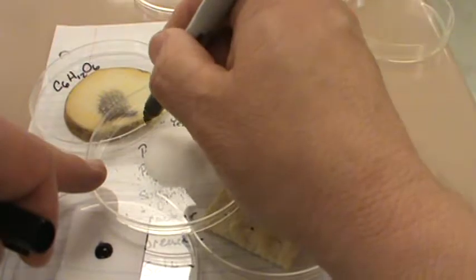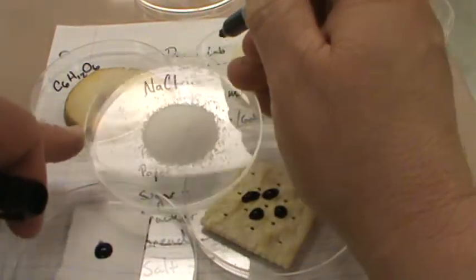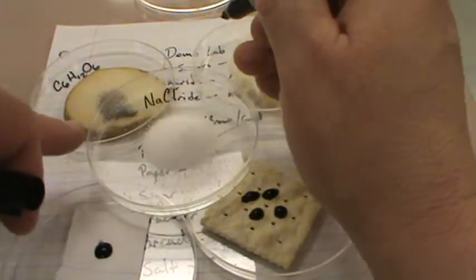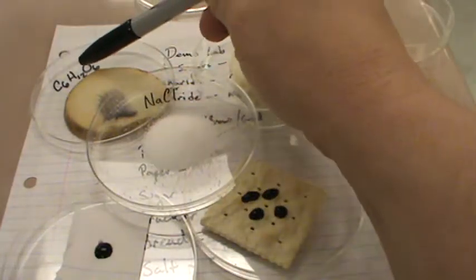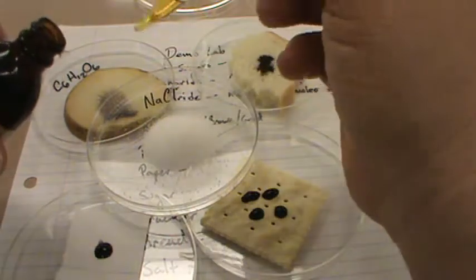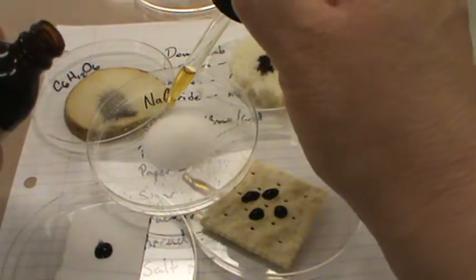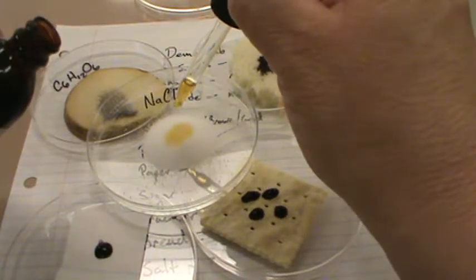But in salt, this is NaCl. NaCl is its own different molecule, sodium and chloride. This is carbon, hydrogen, and oxygen. So salt, of course, is not sugar. But I'm going to use this as a control. I want to know, will this react with the iodine? This is a food. It looks white, but no.